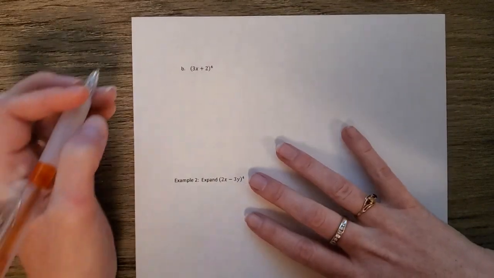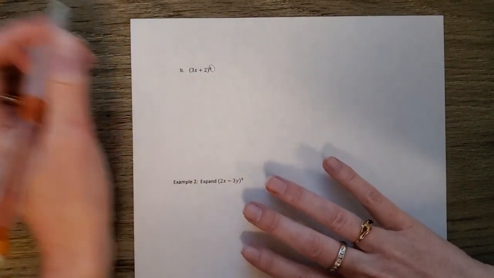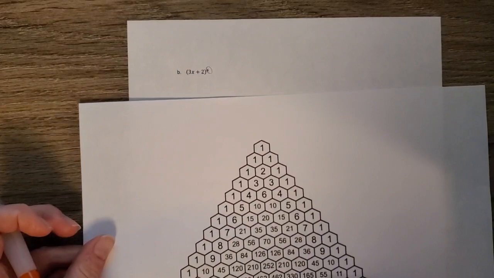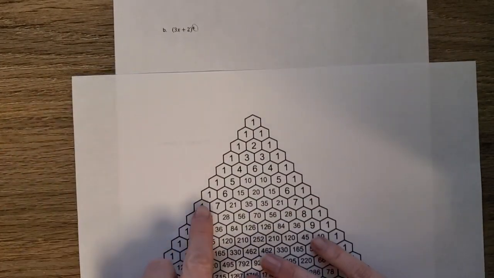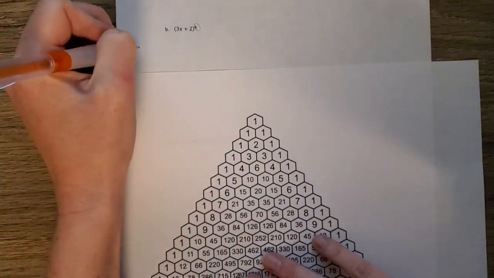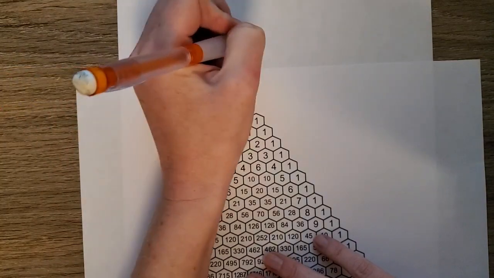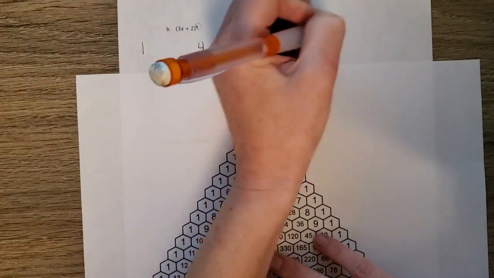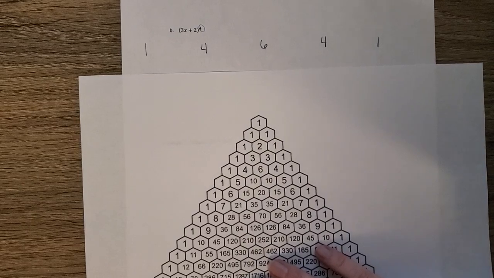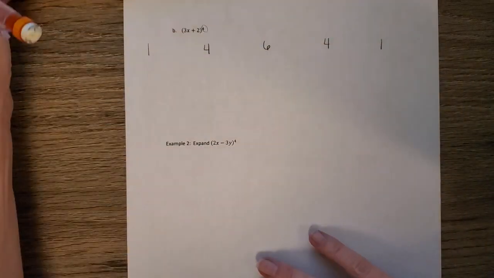B, we're going to expand this one. So this is 4. So we're going to go to our table here, and we're going to copy down the 4. So we look for the 4 as a second number, and we copy down 1, 4, 6, 4, 1 across our paper. And always just leave a lot of space because it makes it easier.